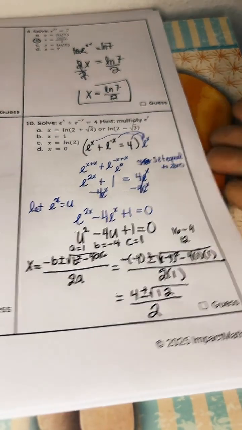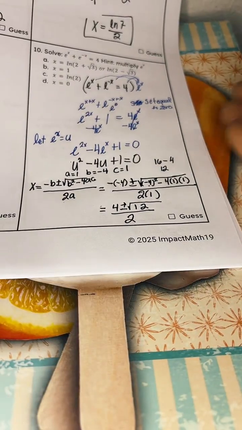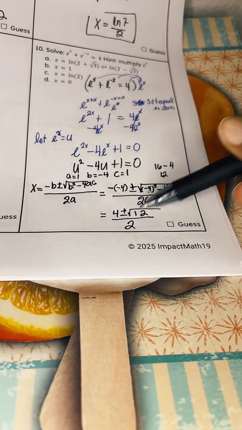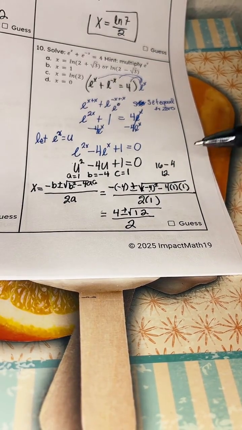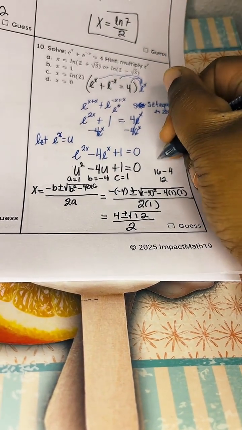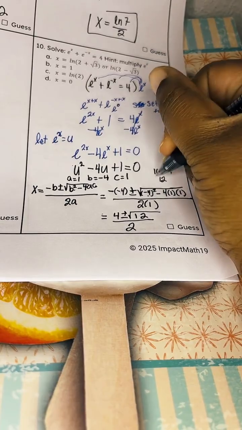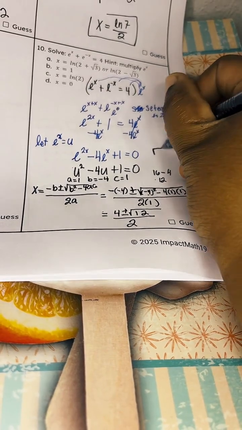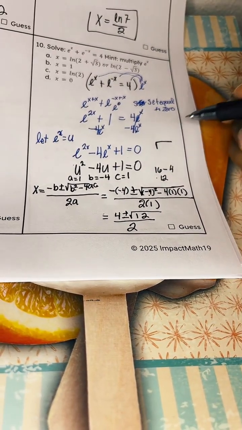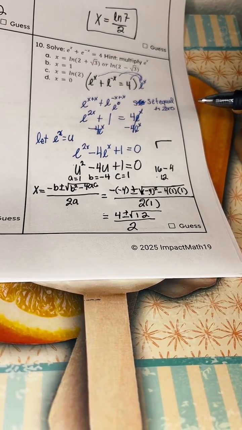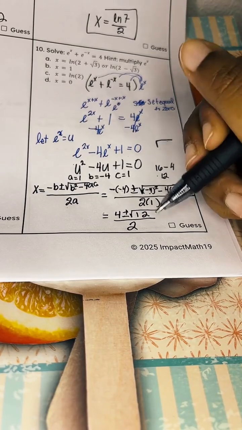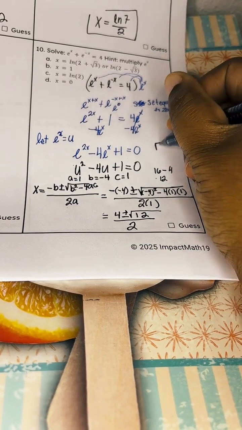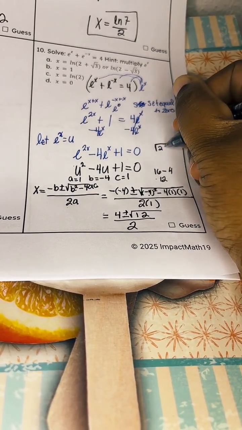All right. Now let's keep on going because we can simplify this down a little bit. The square root of 12. Let's go back to our square root rules. Do we remember that, you guys? How to take the square root of 12? Remember, we're looking for pairs. So what times what gets us 12? Well, 2 times 6 does, right?